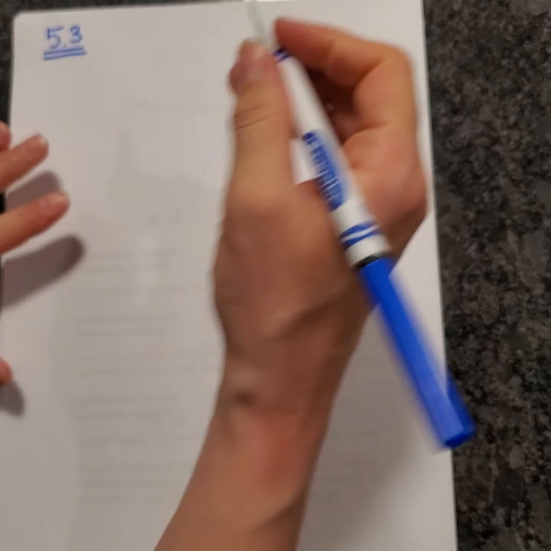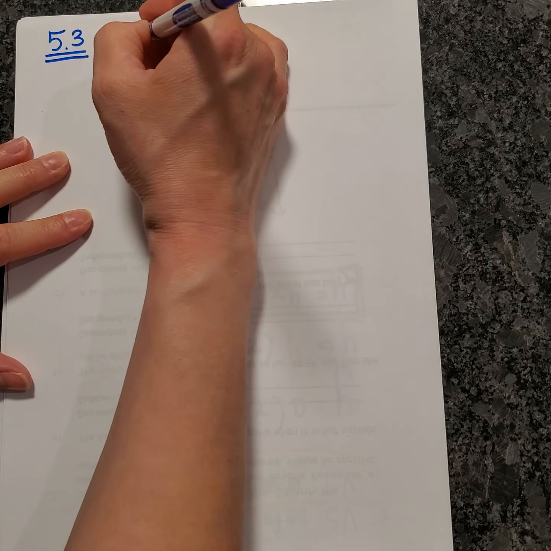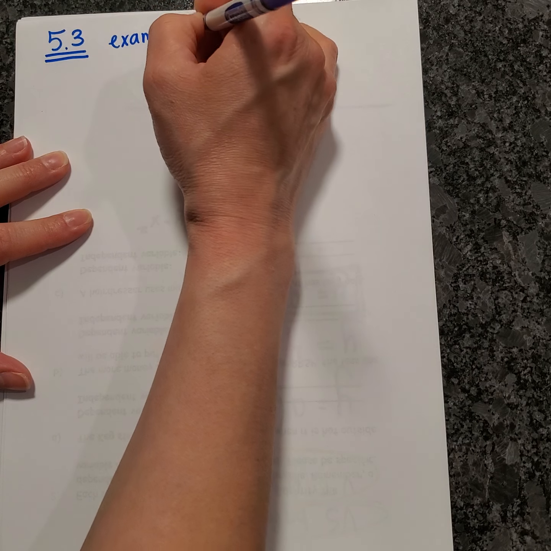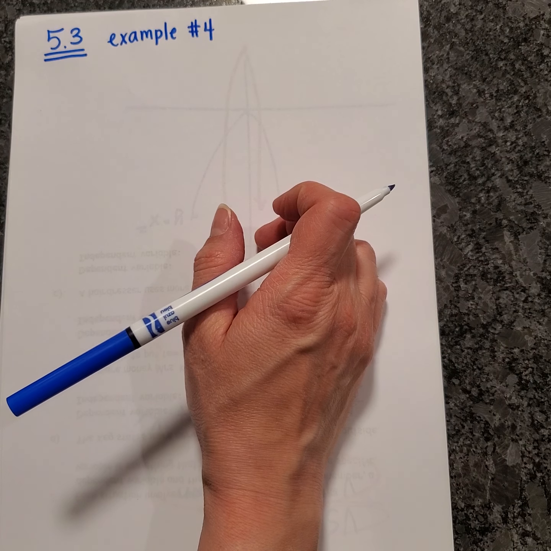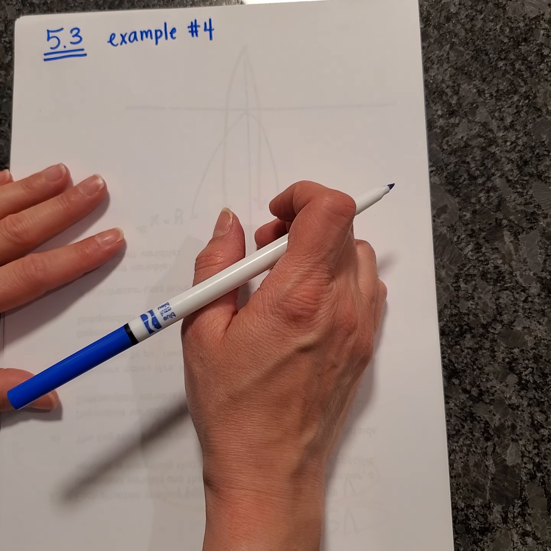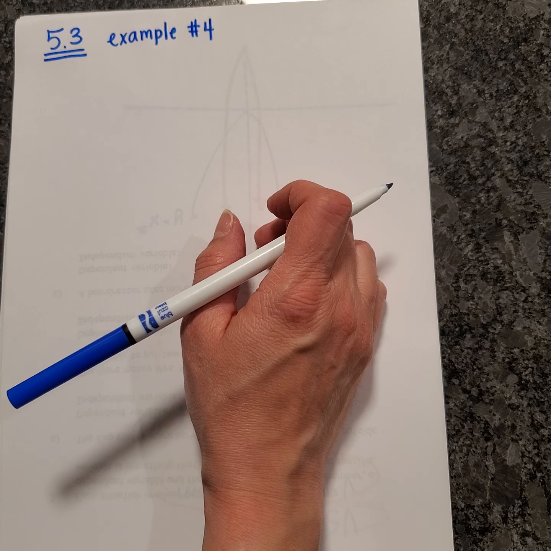I'm just going to focus on example number 4. I've already had a couple of people message me about it on Edsby. I just thought that this might help be a little bit more clear than trying to figure it out by looking at the note.